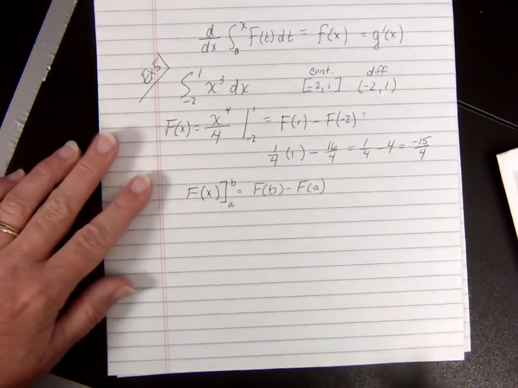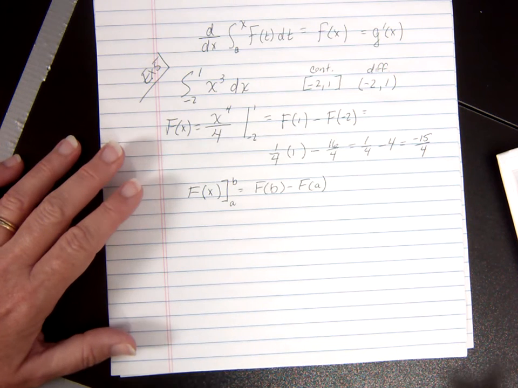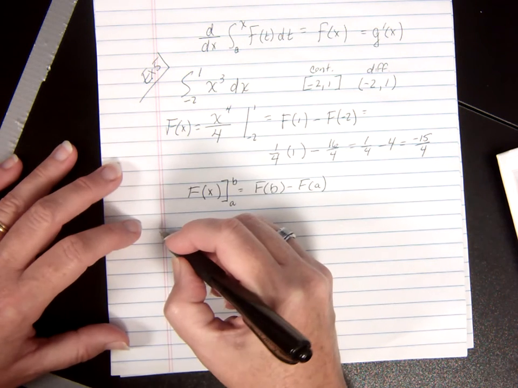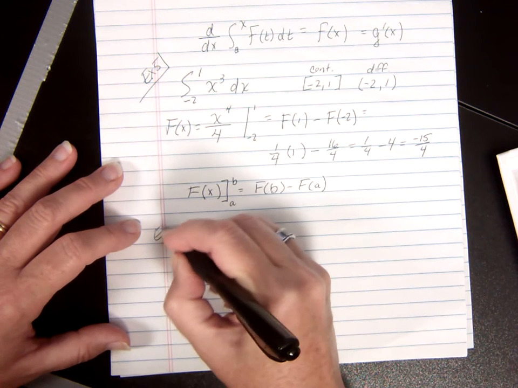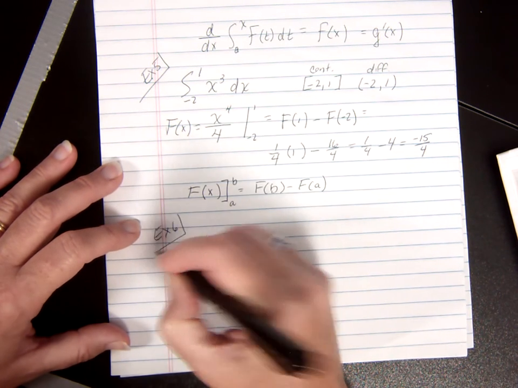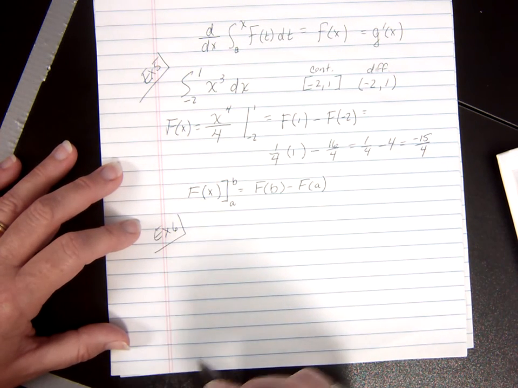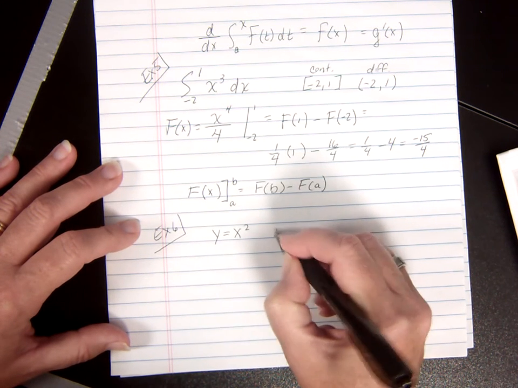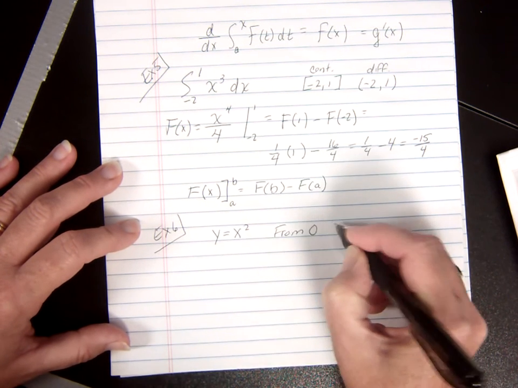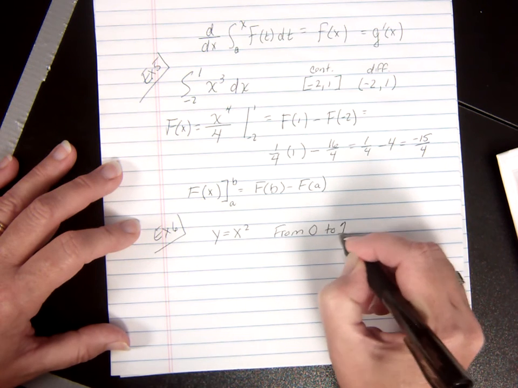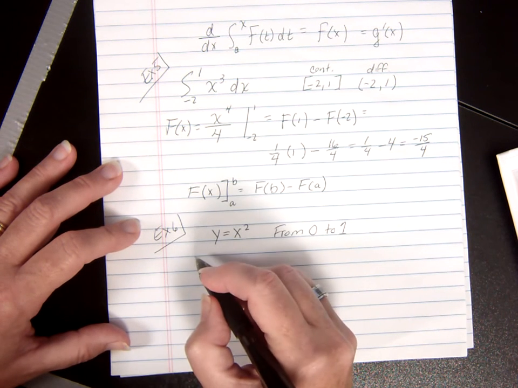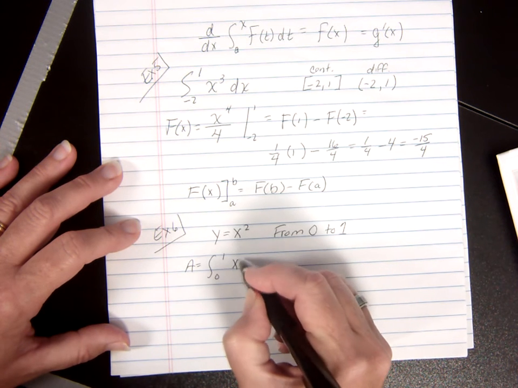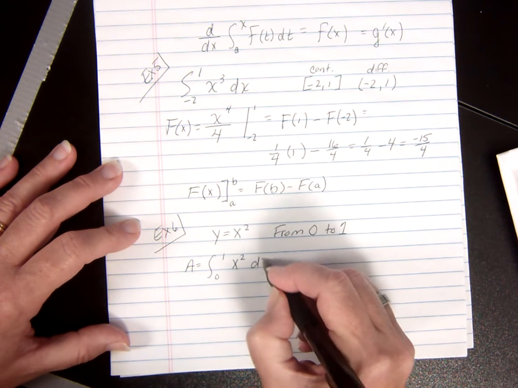All right, we're going to take a look at the area under the parabola y equals x squared from 0 to 1. We have looked at this before, but we looked at it using a much longer process. So now we have y equals x squared from 0 to 1, and that would be my area under the curve, the integral from 0 to 1 of x squared dx.